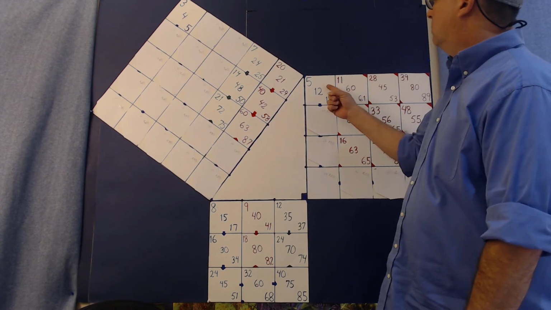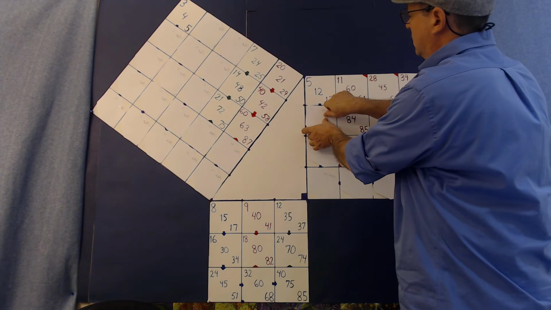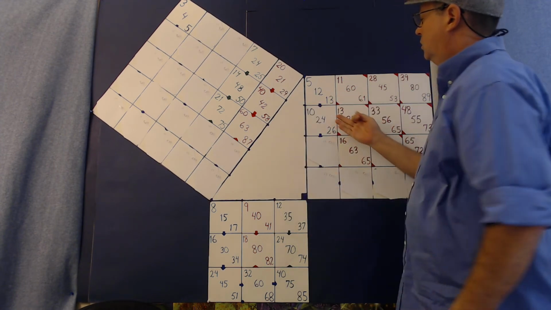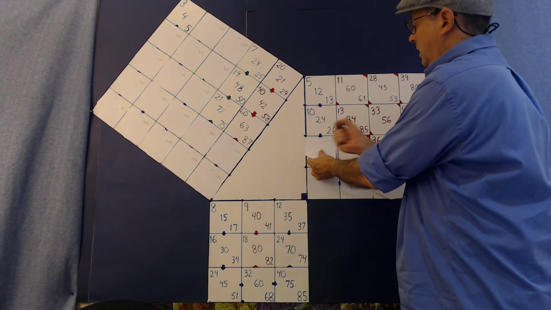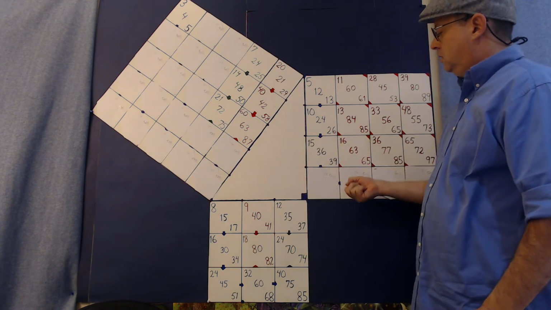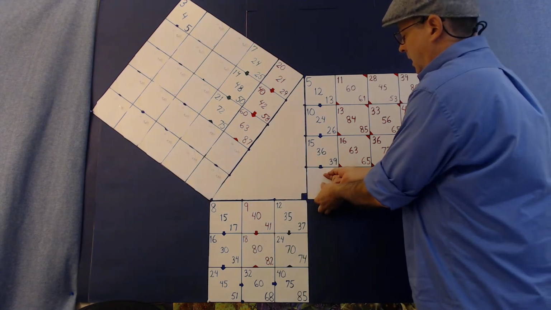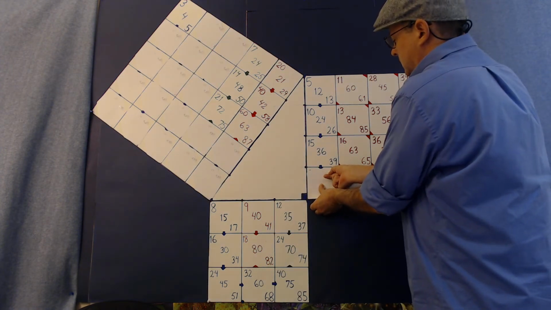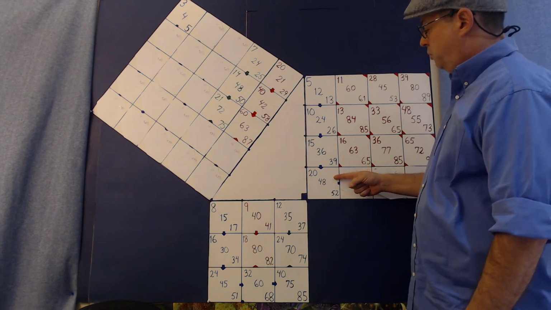And let's see, now we have this 5, 12, 13, and we can look at the multiples of those. 10, 24, 26, and 15, 36, 39, and times 4 gives us 20, 48, 52.